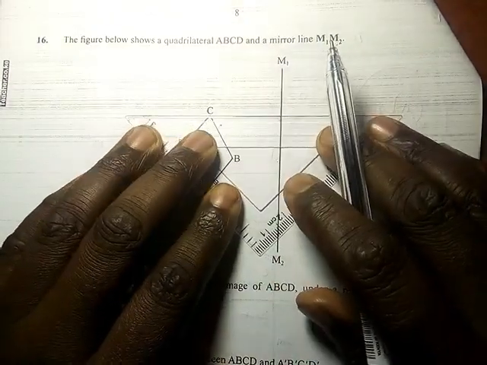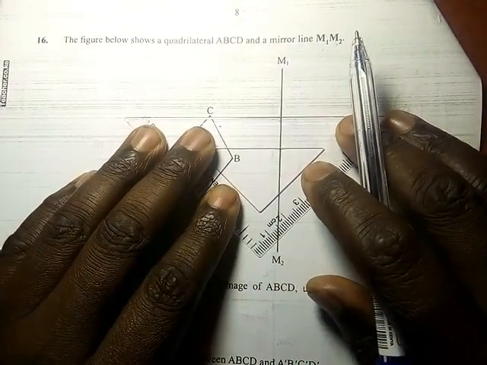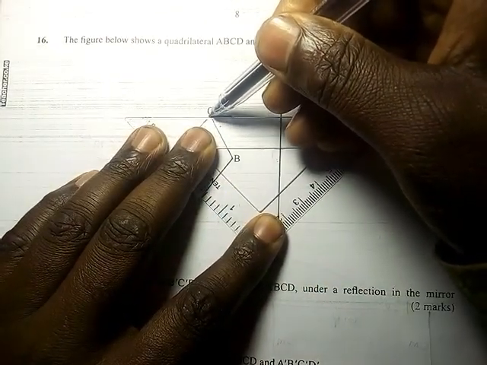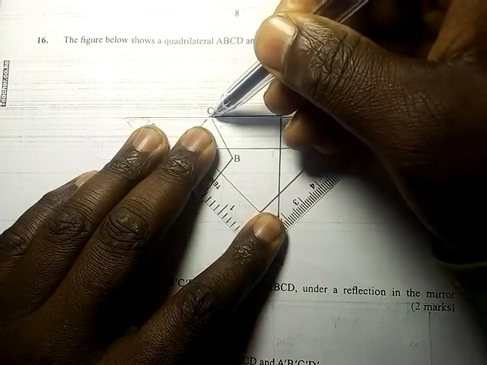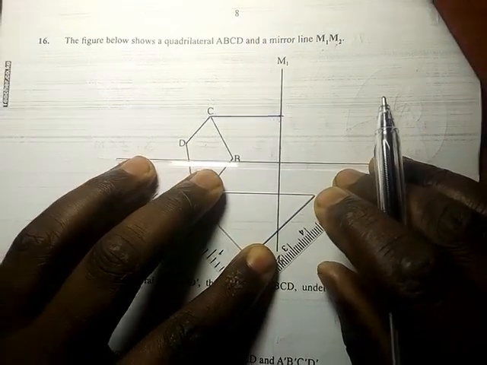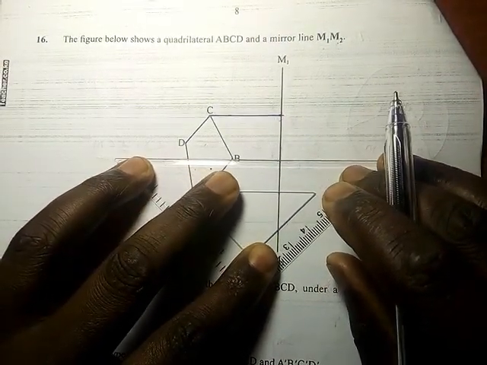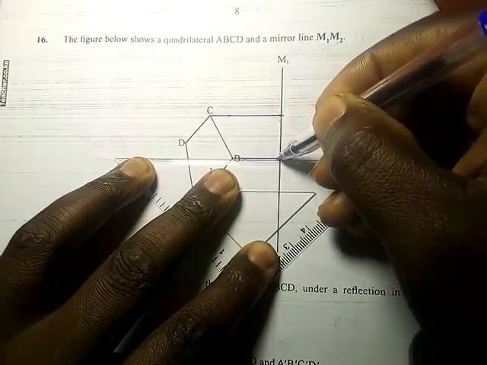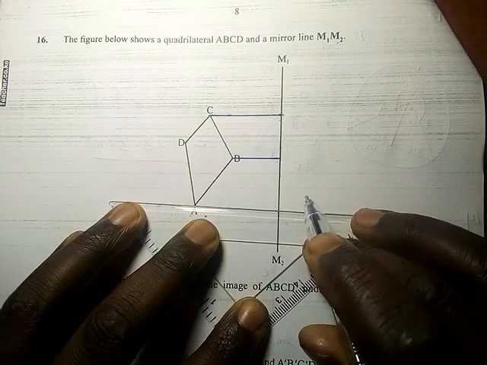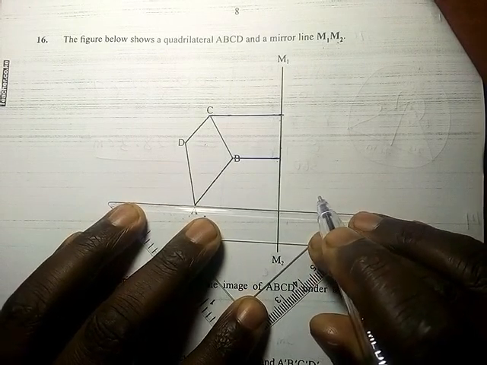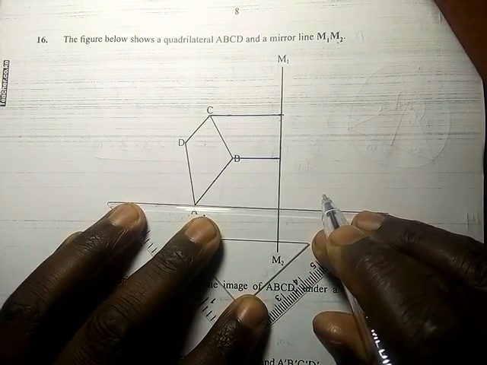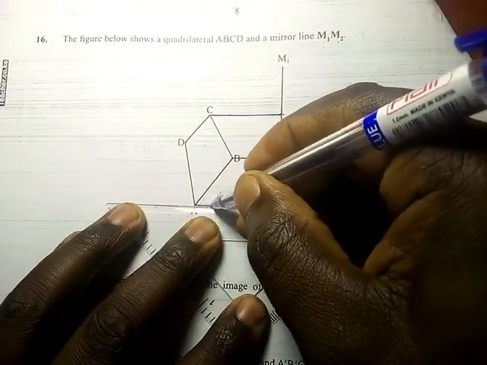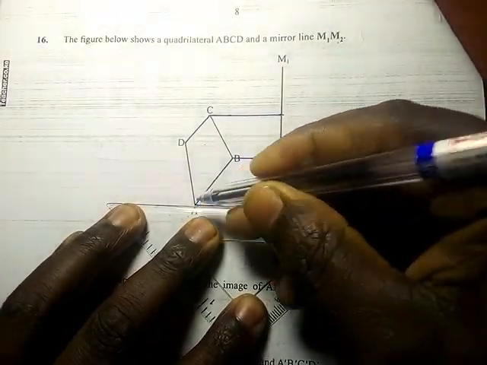So make sure you draw a perpendicular, a very straight line. You will use a protractor to measure and make sure your angle is perpendicular. The perpendicular must be 90 degrees to the mirror.